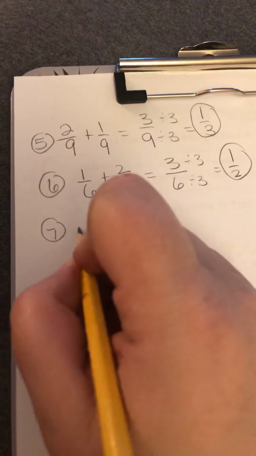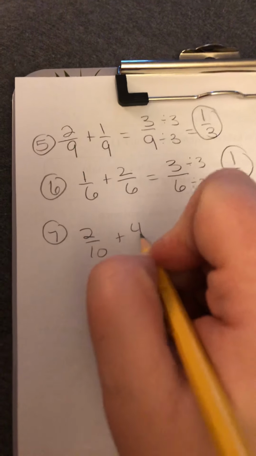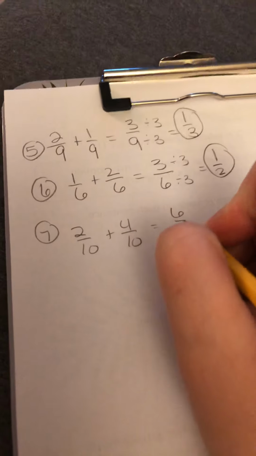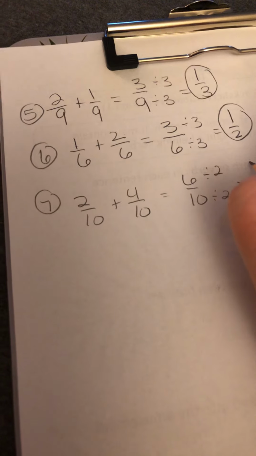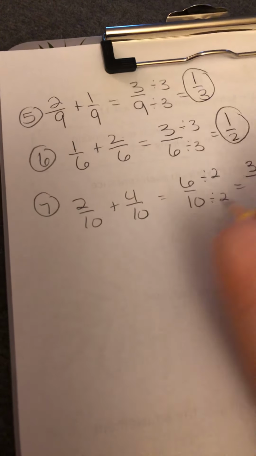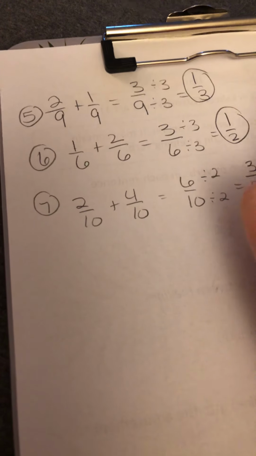7. 2/10 plus 4/10 is 6/10. Divide by 2 because they're both even. 6 divided by 2 is 3. 10 divided by 2 is 5. 3/5.